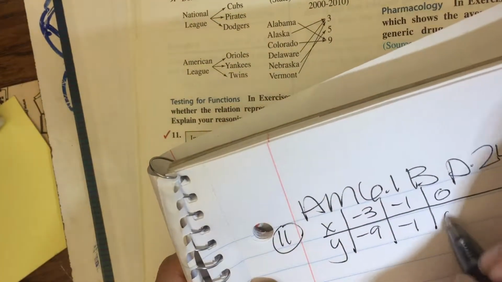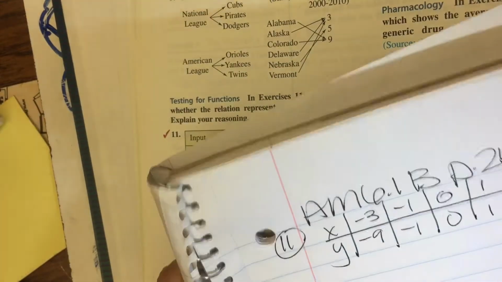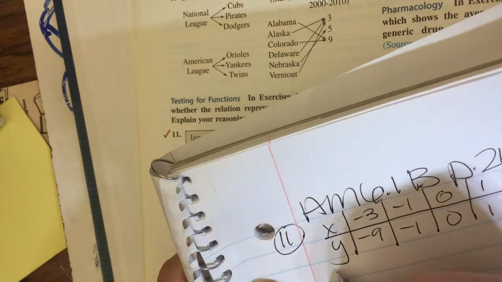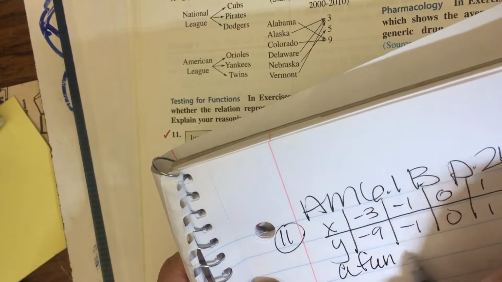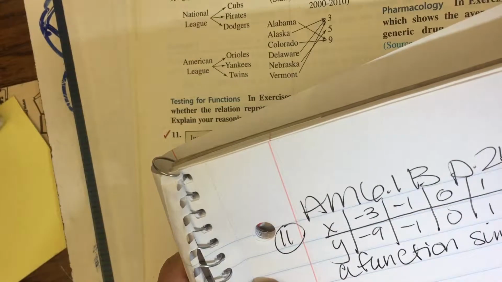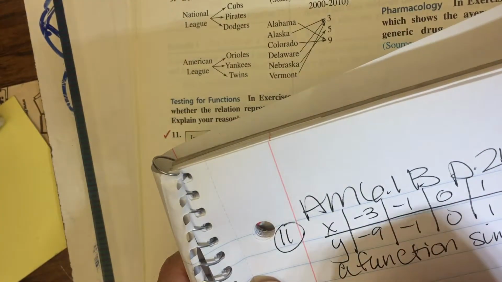It was 0, 0, 1, 1, 3, 9, and this one is a function. And that's because no x values repeat.